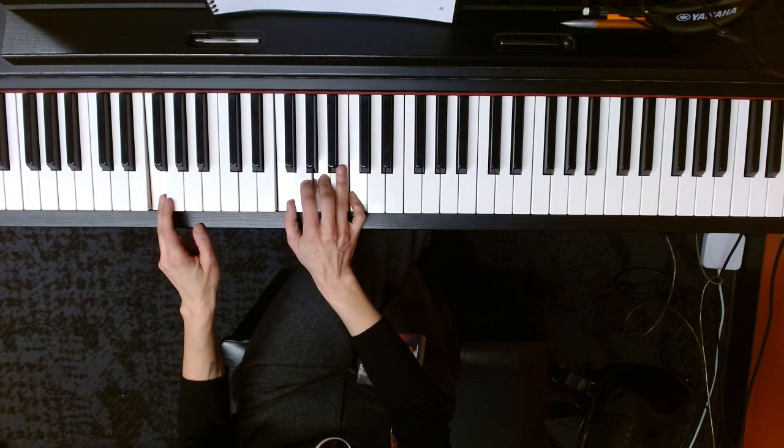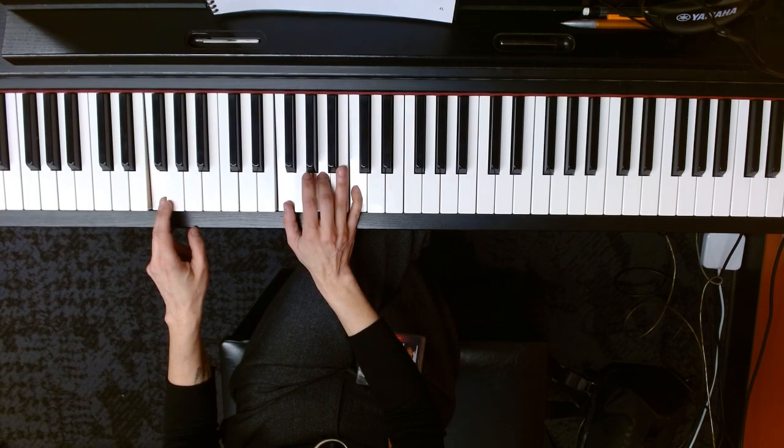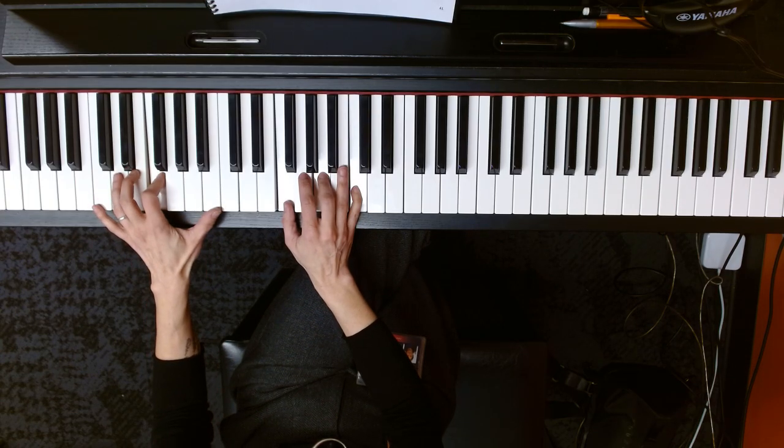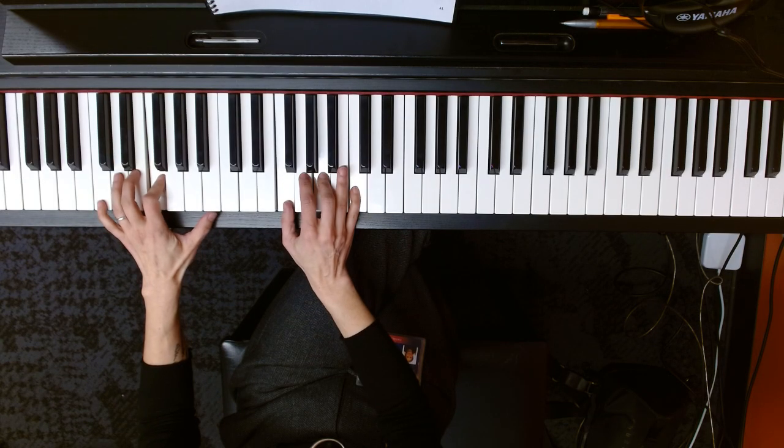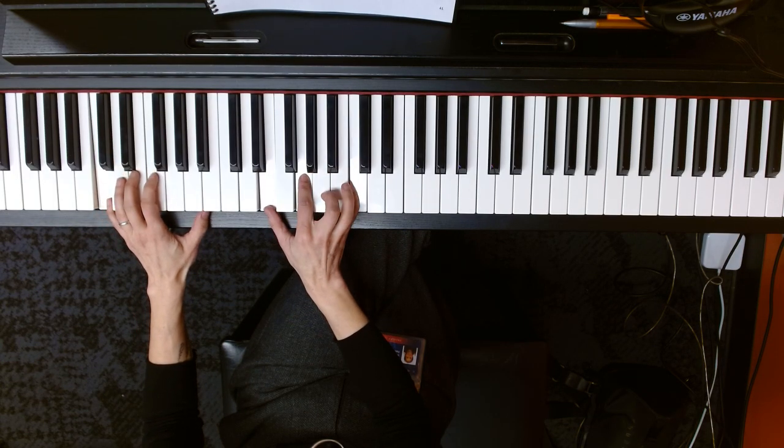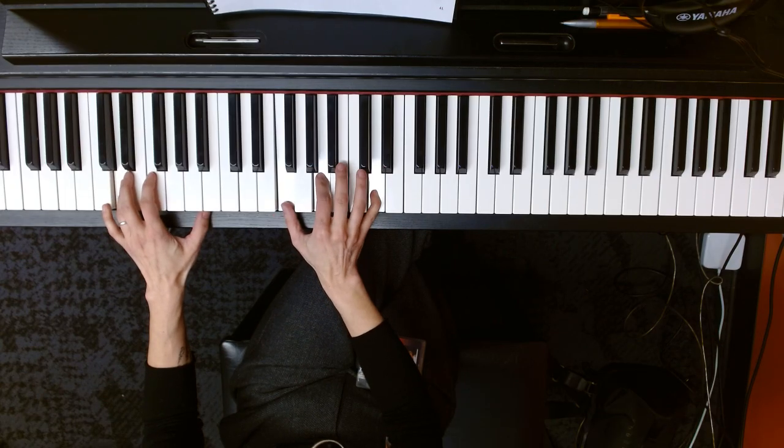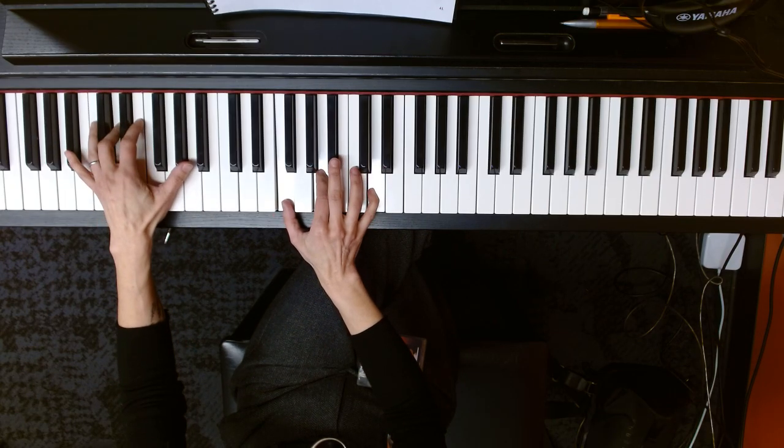Ready? Oh, no, let's go through it first actually. So F in root position, C in first inversion, so it's C/E, D minor/F, B flat/F.